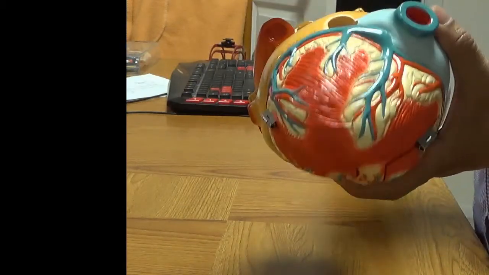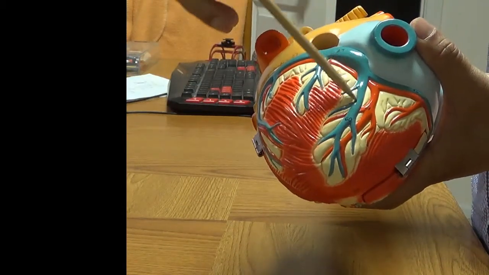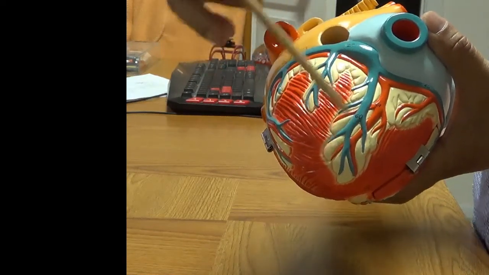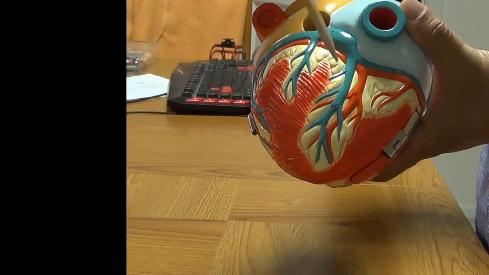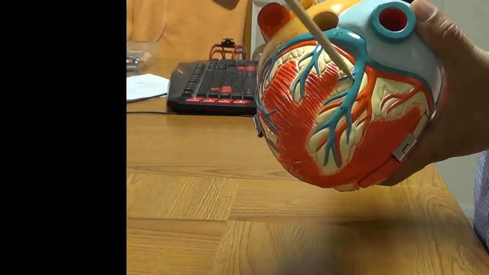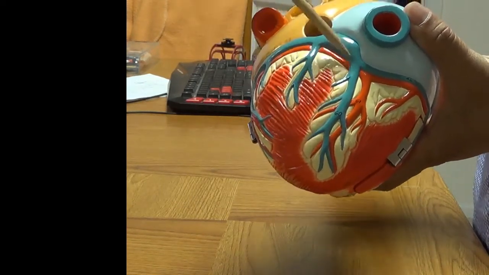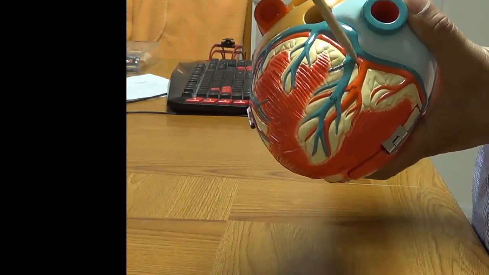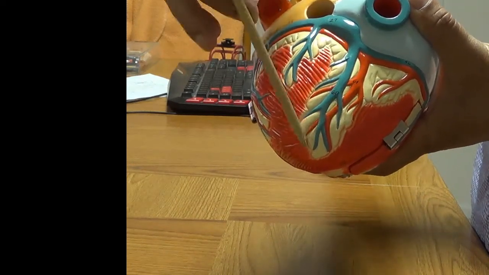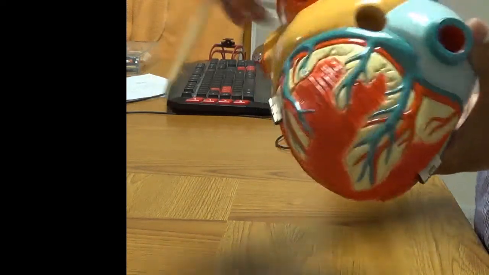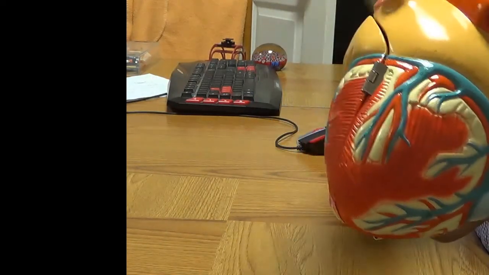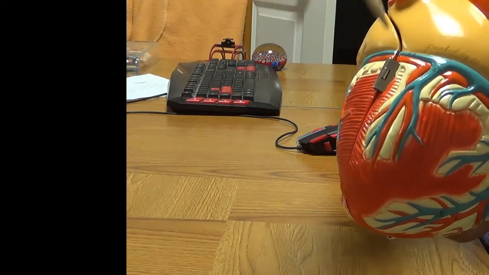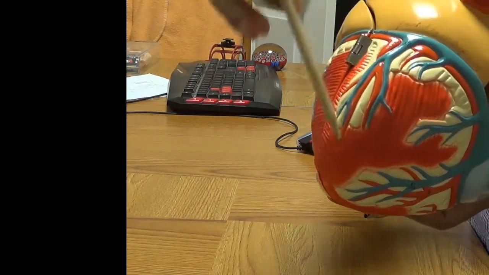Okay, and this one is the middle cardiac vein in the posterior interventricular sulcus. Middle cardiac vein, and this artery in the posterior interventricular sulcus is called the posterior interventricular artery. Posterior vein of the left ventricle. So posterior vein of the left ventricle.